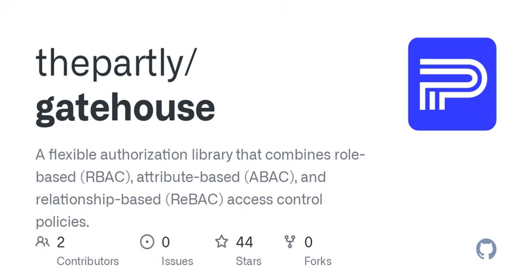As we begin to wrap up, let's touch on how Gatehouse maintains clarity and security with features like detailed evaluation tracing. You get to see a complete decision trace for debugging and auditing, which is invaluable for developers who want to ensure everything is running smoothly.